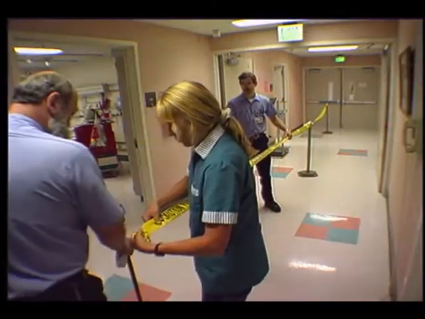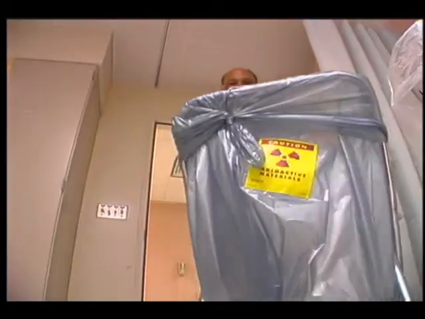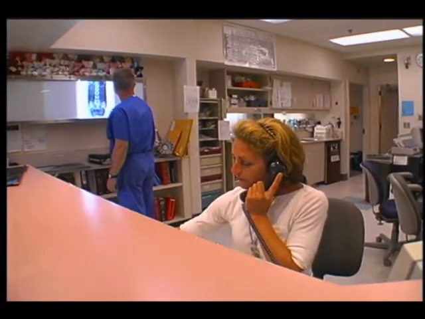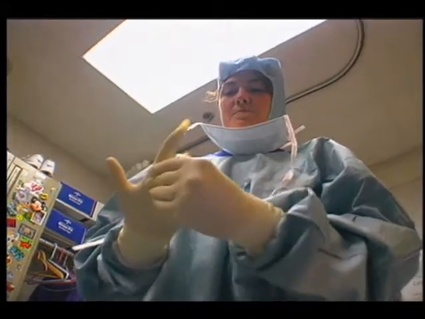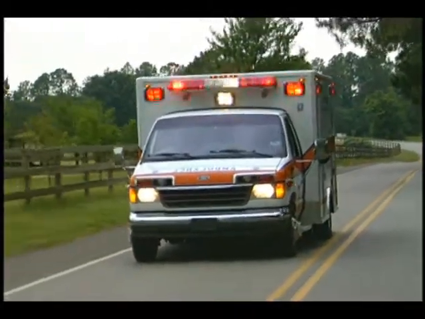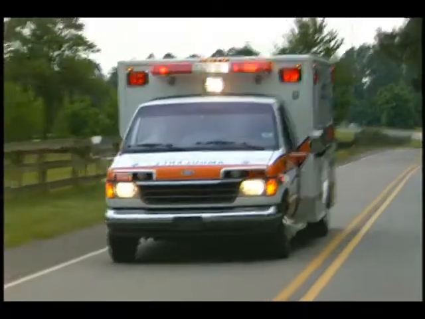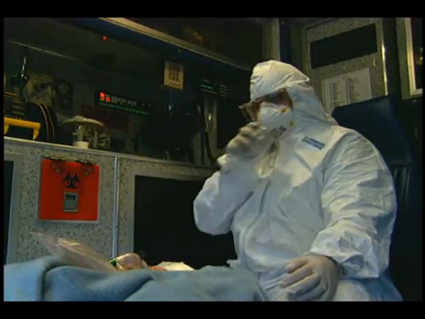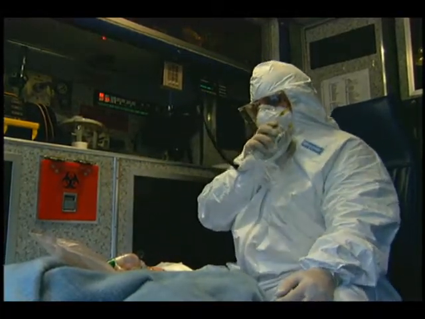Many hospitals have procedures in place for dealing with contaminated patients. Early notification is important to allow the hospital time to prepare to receive the patient. Consider the following when transporting contaminated patients. Give a brief but informative description of the patient's condition.